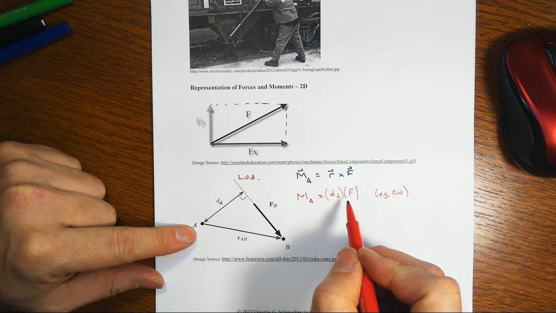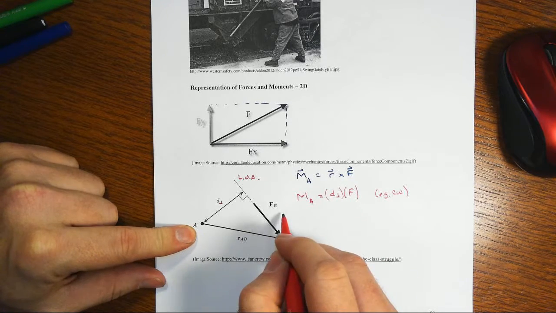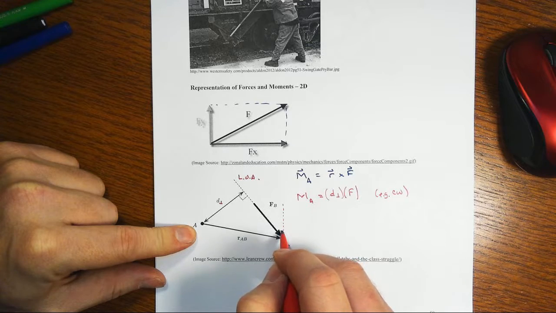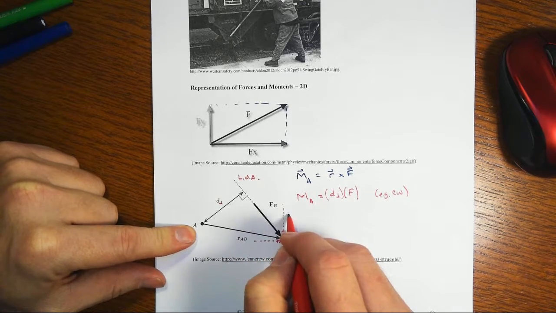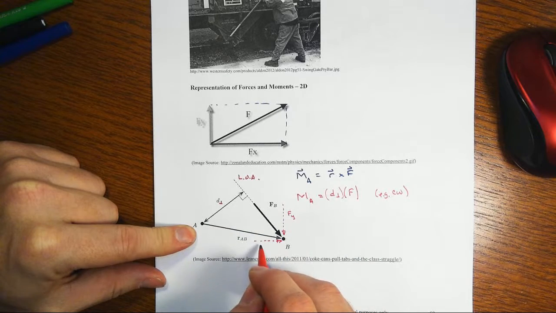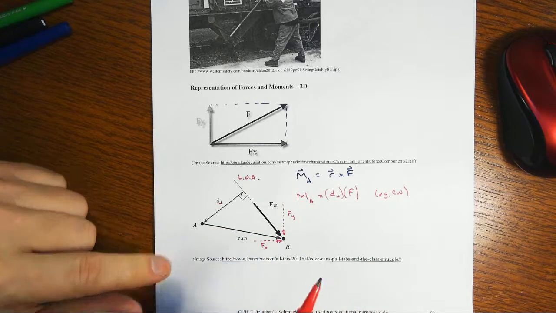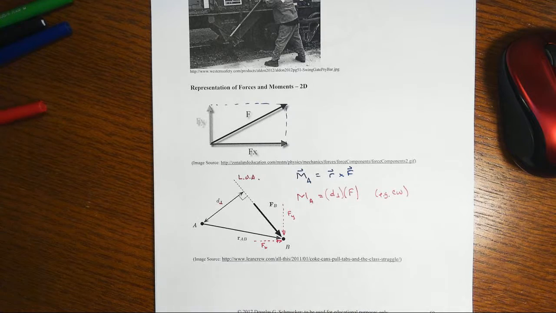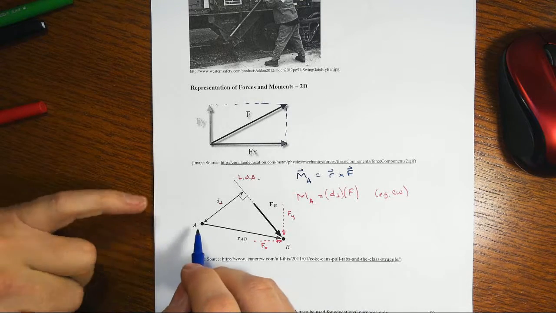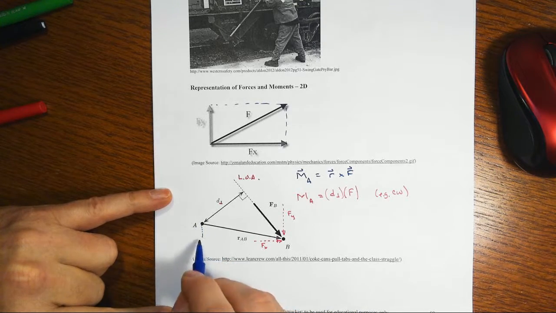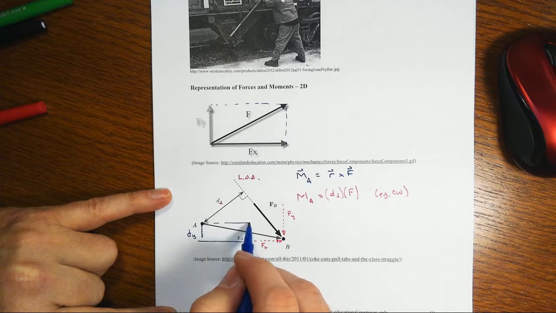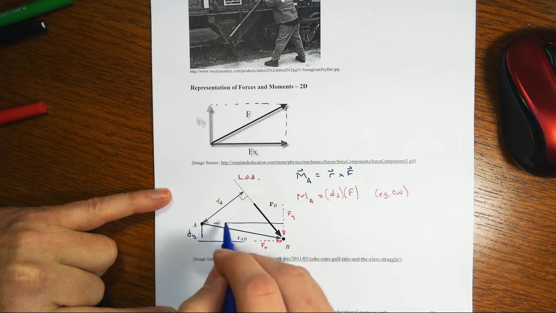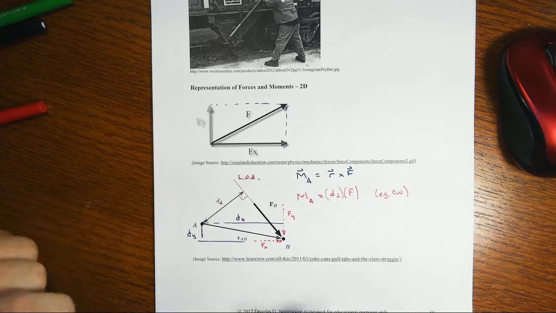Now sometimes it's easier to break apart the force into its components. We could do that. So there's your y component that's acting down, in this case Fy, and Fx, the other one. Now when you do that, then you want the perpendicular distance for each one of these. So that's in the vertical direction, so we'll call that d sub y. This other one has that direction in the x, so we'll call that d sub x.